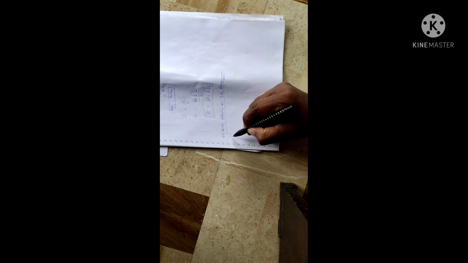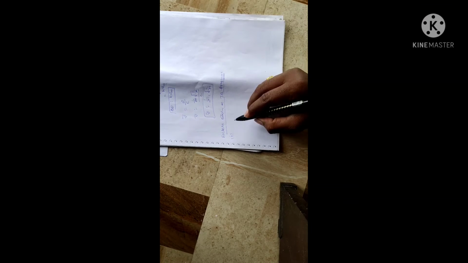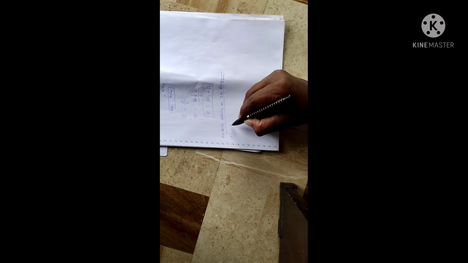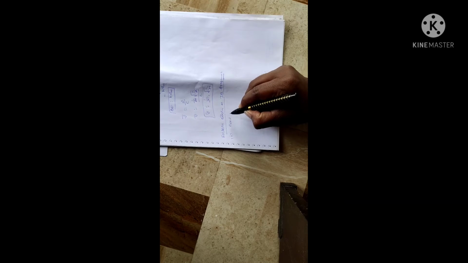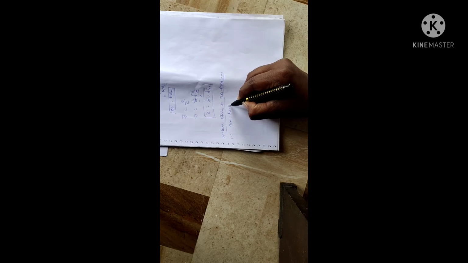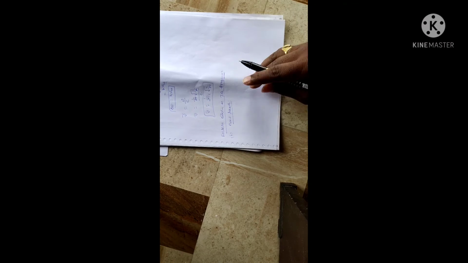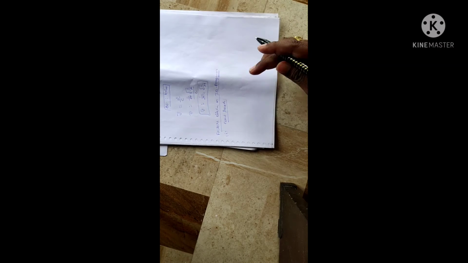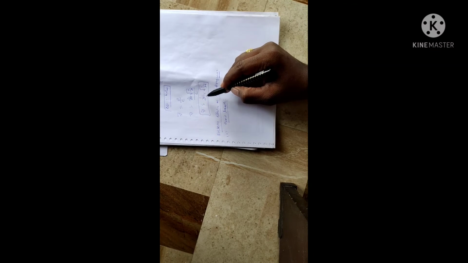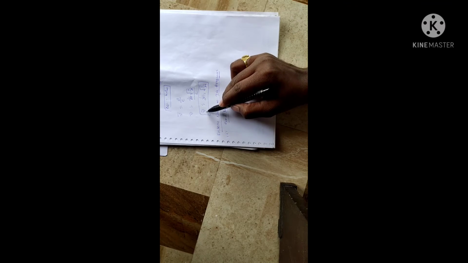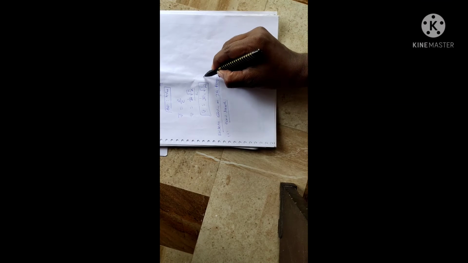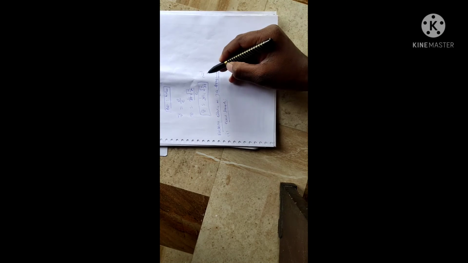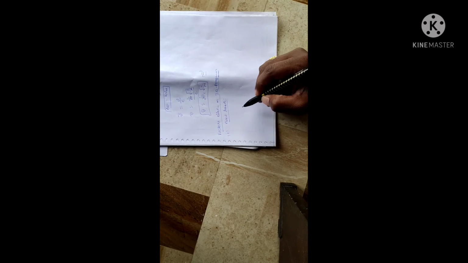First one is bond length. Here the IR frequency, in terms of centimeter inverse, we write here.